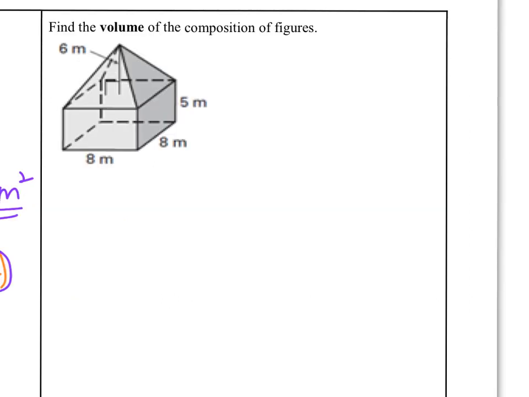The rest of our lesson is going to be related to composition, which just means more than one figure at a time. It says find the volume of the composition of figures. Taking a look at this shape, we have a rectangular prism, or actually a square prism to be more specific. We have a square prism as the bottom part, and then the top part shares the same type of base, but it's a pyramid. So we have a square prism and a square pyramid.